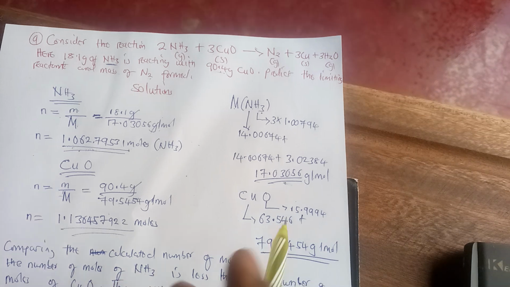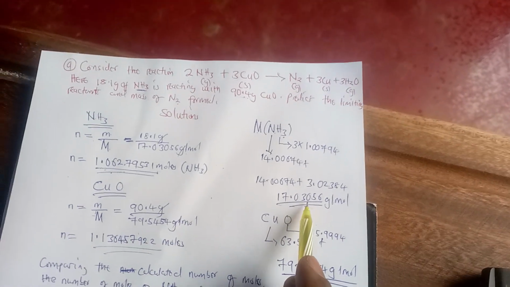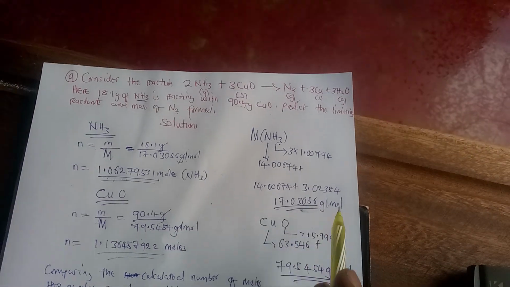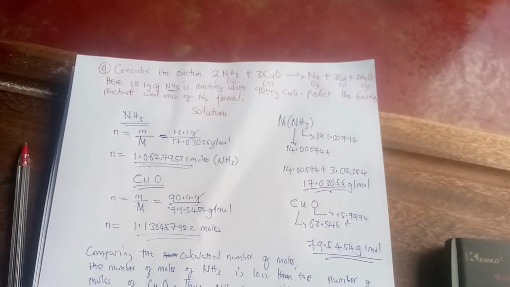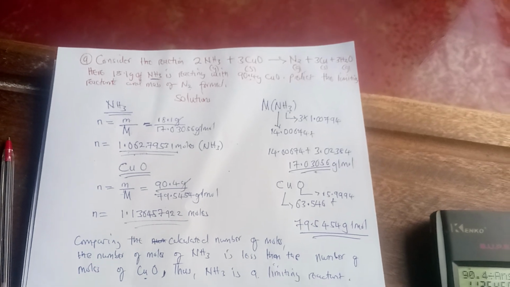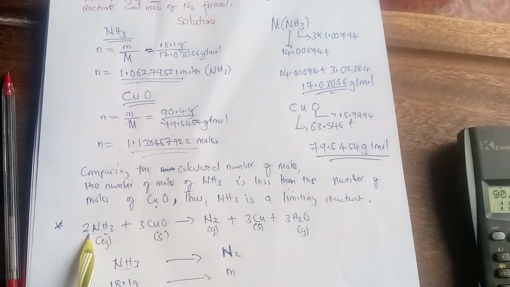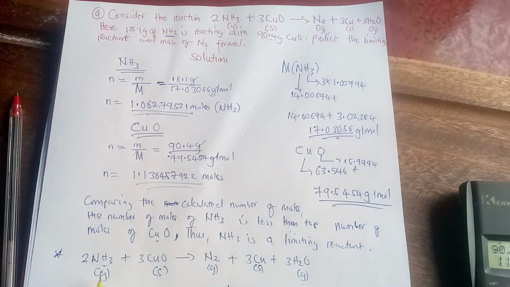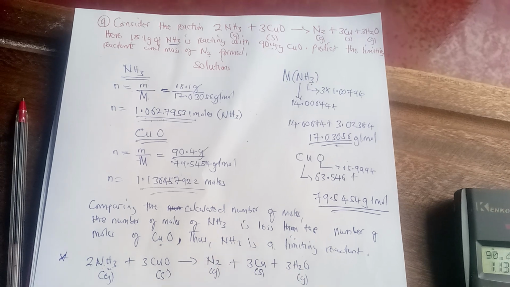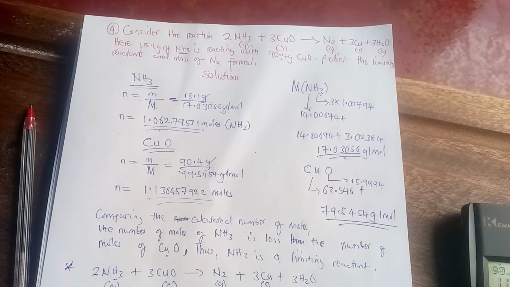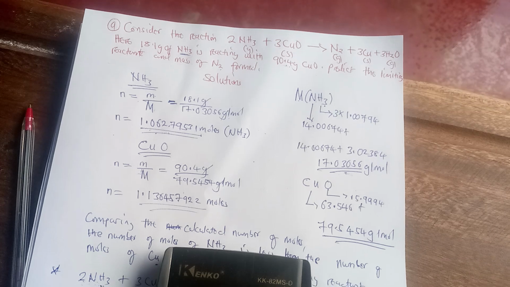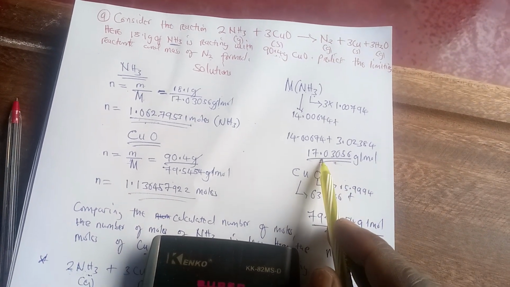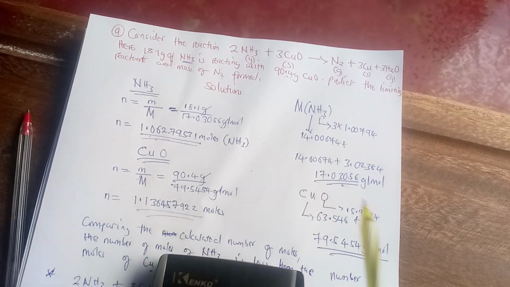It is 17.03056 grams per mole. But from the balanced chemical equation for ammonia here, we have a 2. So meaning that the molar mass for ammonia, we are going to multiply it by 2 here. For this method, we need to use a balanced chemical equation. So 2 times 17.03056, the molar mass of ammonia. Because there is a 2 there, no wonder we are multiplying it by 2.